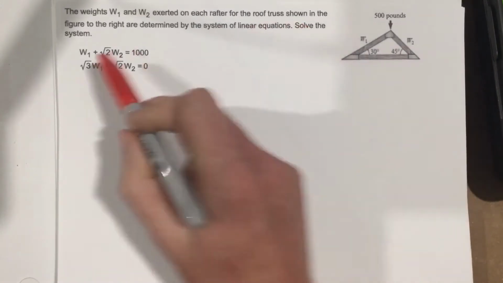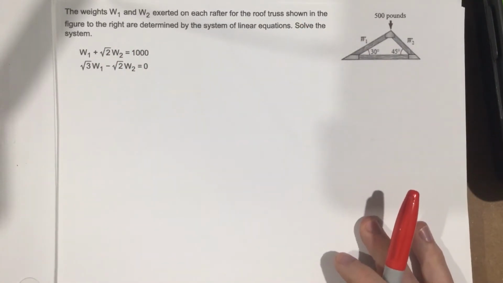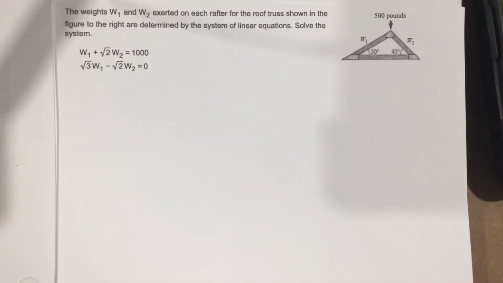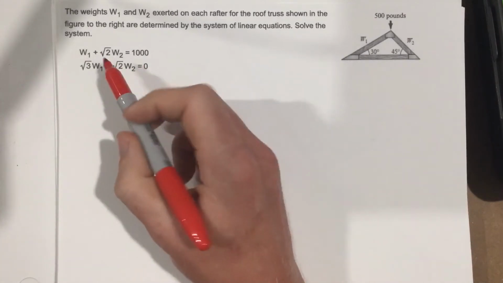It says solve the system. So let's go ahead and solve this system straight away. We don't really have any prep work. We don't have to do anything. All we got to do is just solve it straight away.